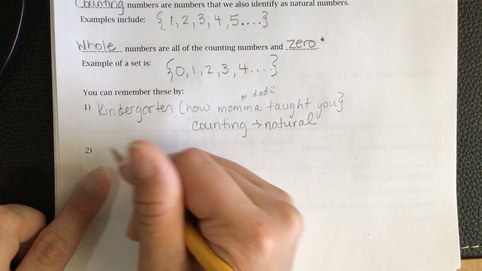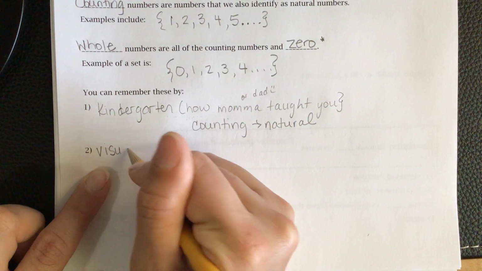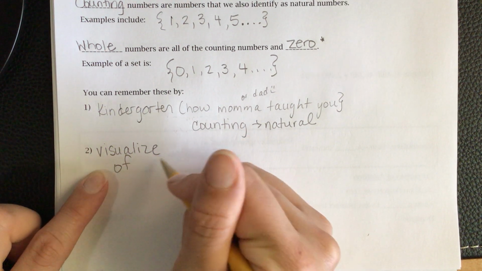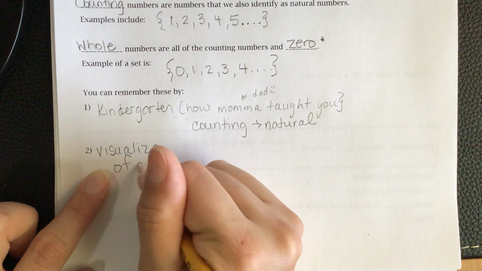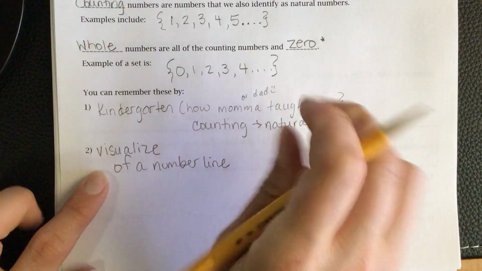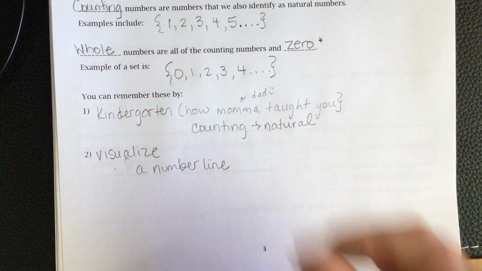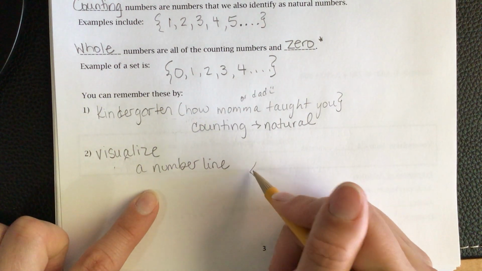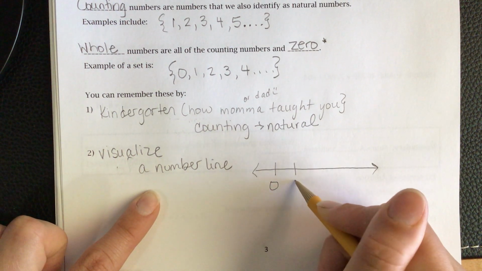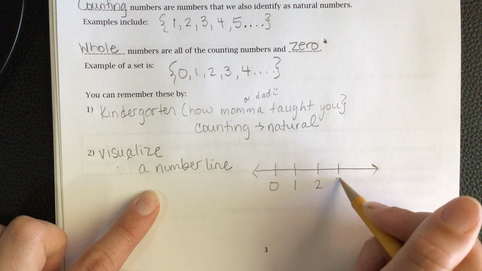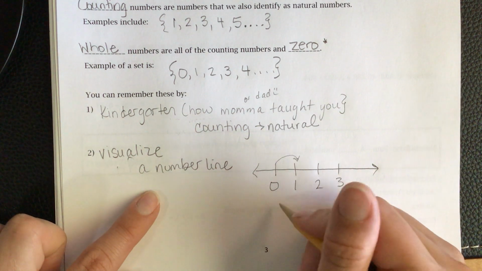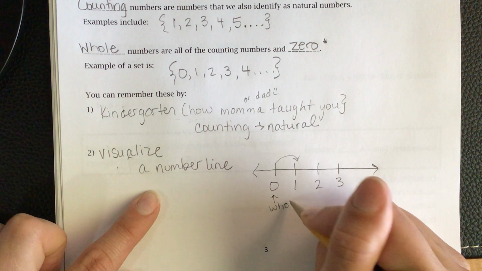And then if you are looking for your whole numbers, you need to visualize. Think of a number line. You would visualize a number line. So when you're looking at a number line and you were thinking about a number line, you would start with 0, 1, and 2, and 3, and you start at 0, and you go to the next number, and then you go to the next number. And this is where your whole numbers start.